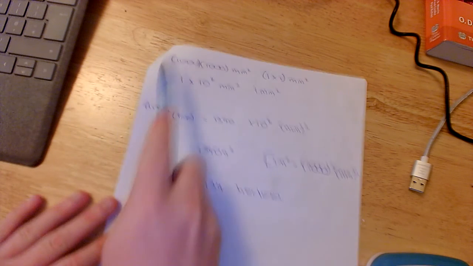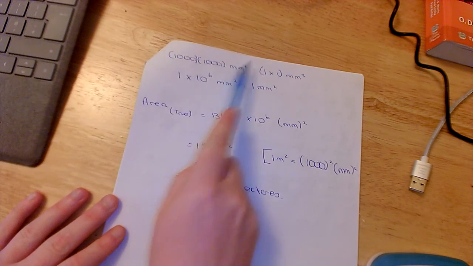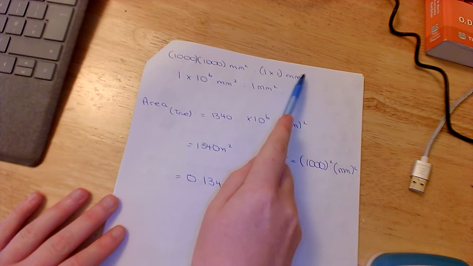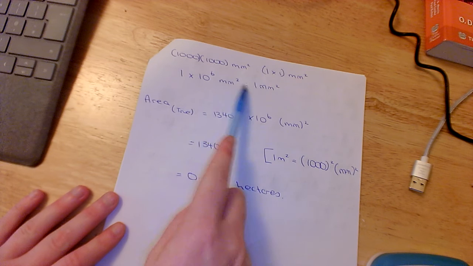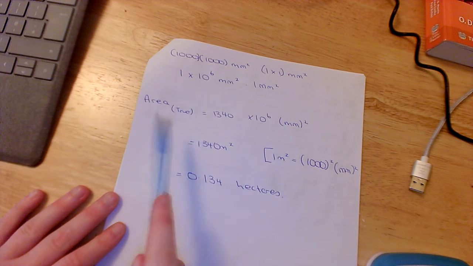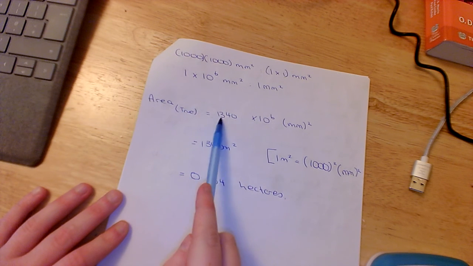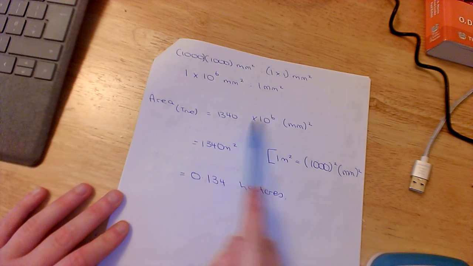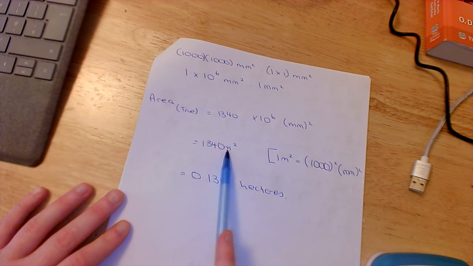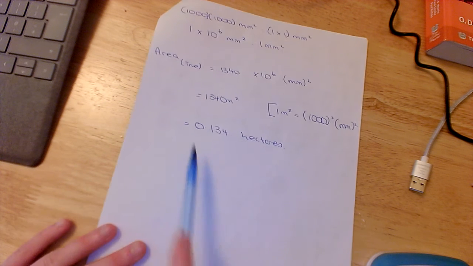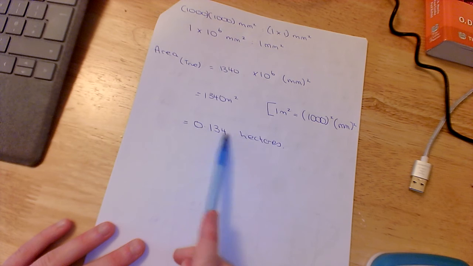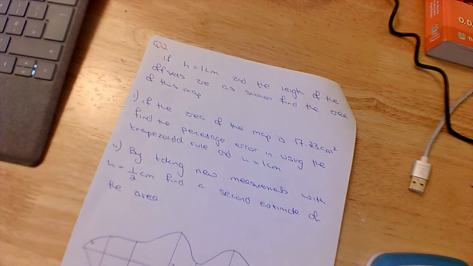So I'm told that my ratio here is 1,000mm to 1mm. So then I have 1,000 by 1,000mm squared to 1 by 1mm squared. So that's 1 times 10 to the power 6 mm squared is to 1mm squared. So the true area is 1,340 times 10 to the power 6 mm squared, which gives me 1,340 meters squared, because 1 meter is equal to 1,000mm, so 1 meter squared is 1,000 squared millimeters squared. So I actually get my answer as 0.134 hectares.